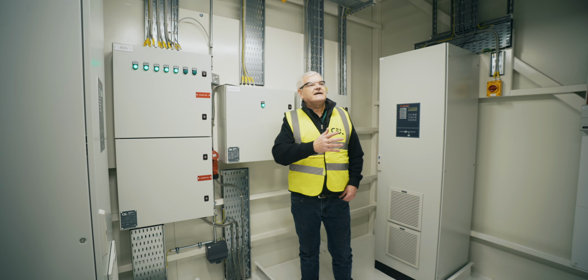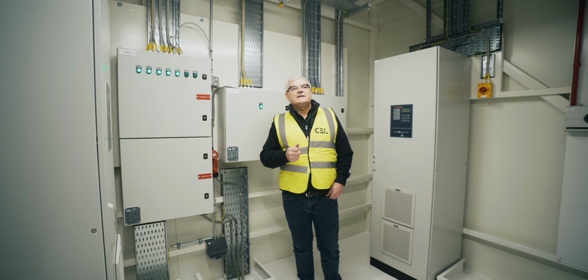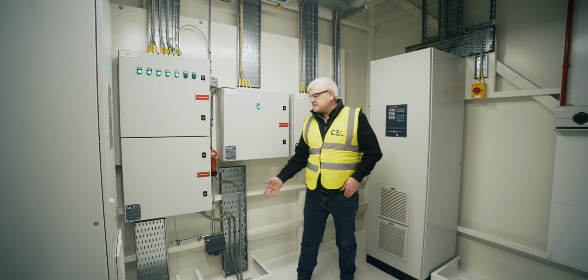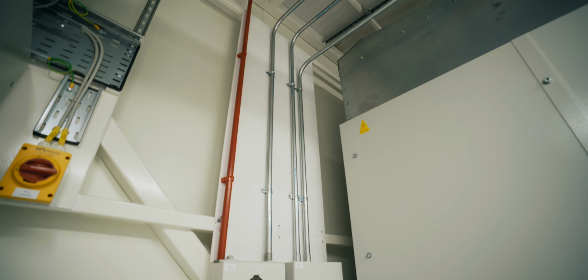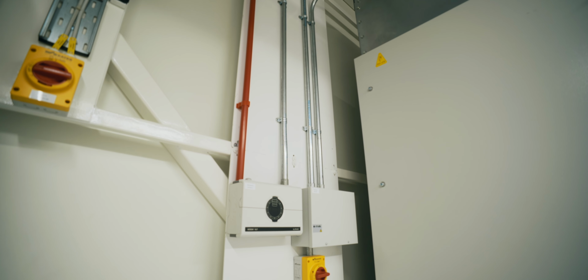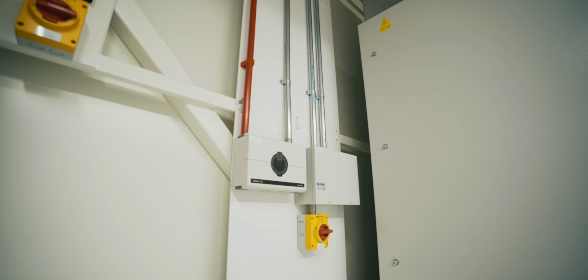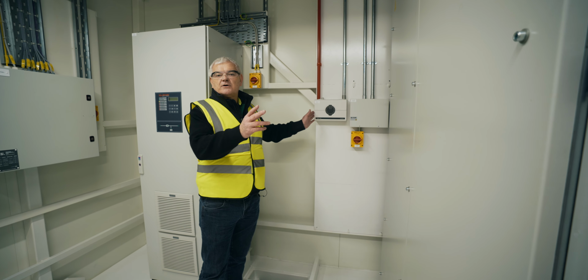Everything here has been FAT tested for our client and witnessed, and just ready for the systems to get powered up on site. So we've also installed a Vesda air sampling system. This air sampling system will trigger the fire alarm if smoke is detected.